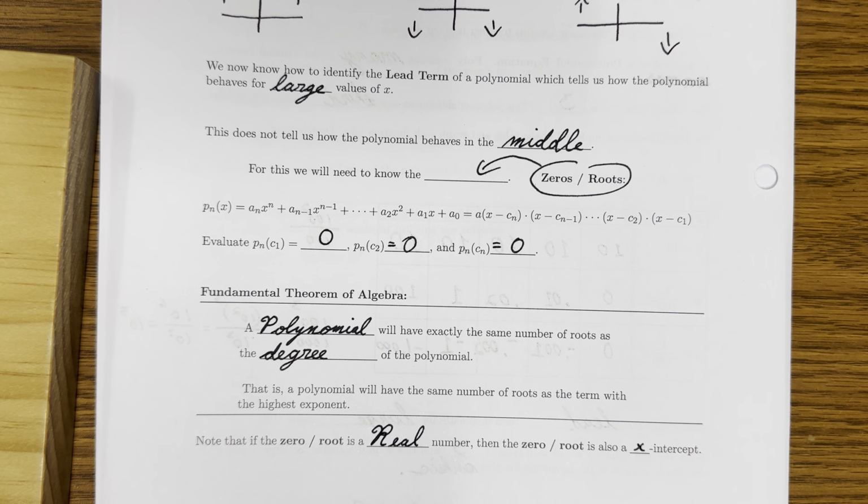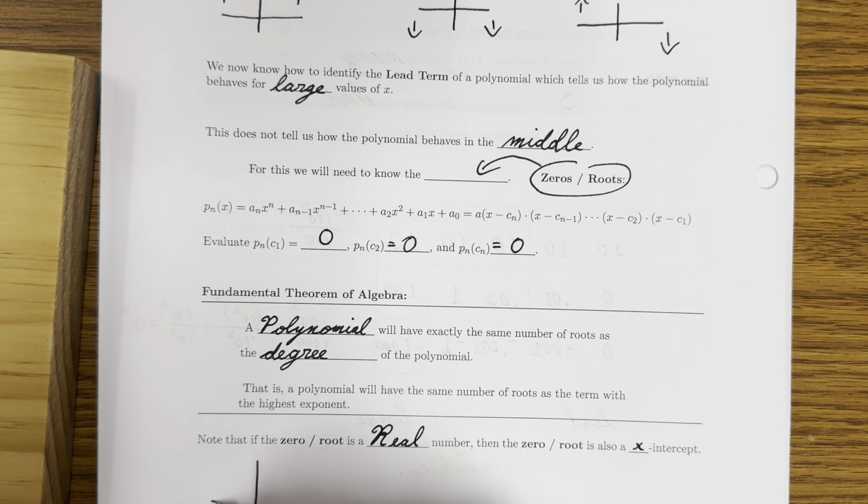So let's look at the case of a parabola, which we now know as a square function, which is a polynomial of degree 2. If you have 2 imaginary roots, well, that means you'll have a graph like this. There are no x-intercepts, right? Because all of the roots are imaginary.